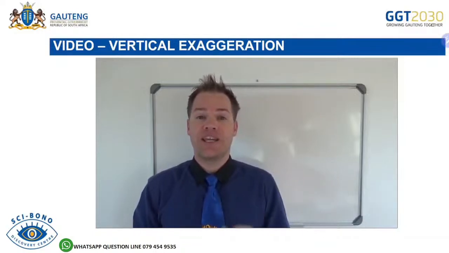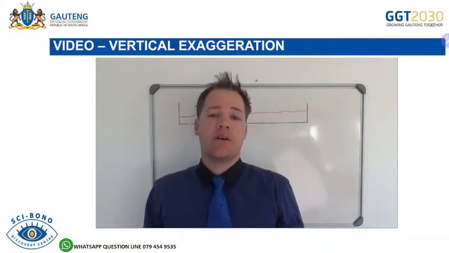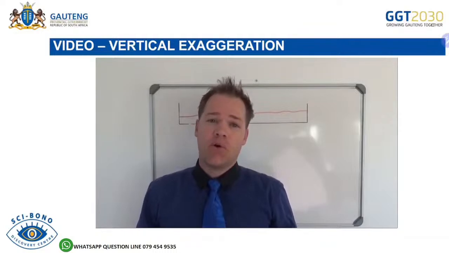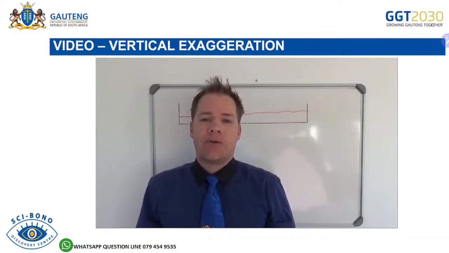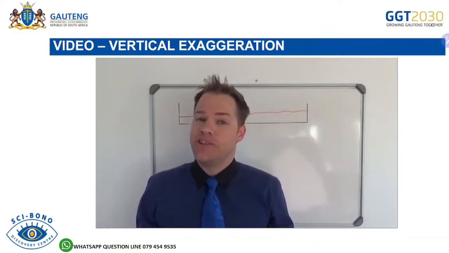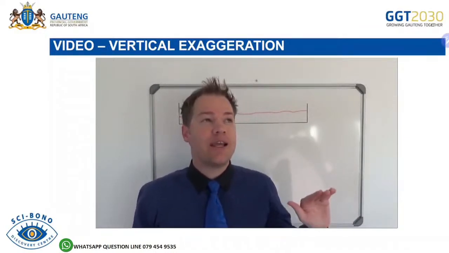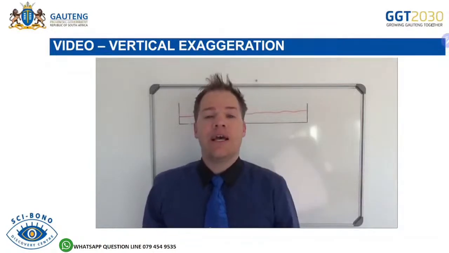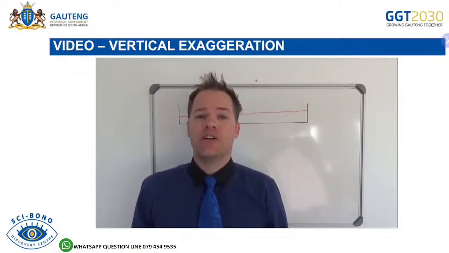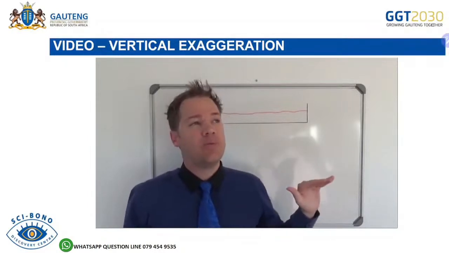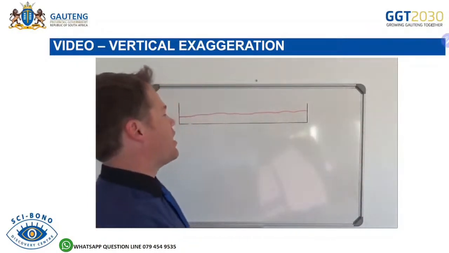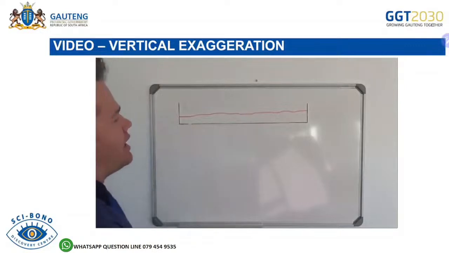I'm going to show you a quick example. If you're an athlete and you're preparing for a marathon, once you've entered, they normally send you a cross section of the route, so you'll be able to see where you'll be running up and where you'll be going down. If we don't use vertical exaggeration, in other words, if we don't exaggerate the vertical scale, then it will be quite difficult for you to see where you'll be going up and where you'll be going down, and it will look something like this.